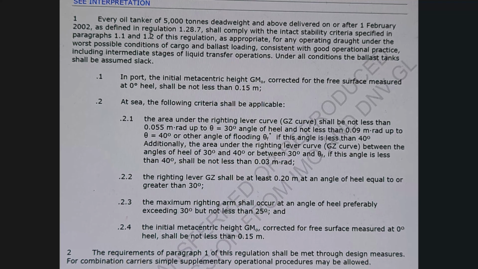And it's telling that the area under the curve for the heel of 40 degree and less, it means from 0 to 40, shall not be less than 0.09 meter radian.